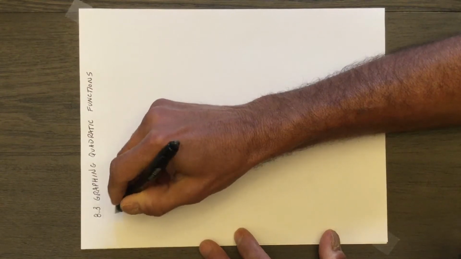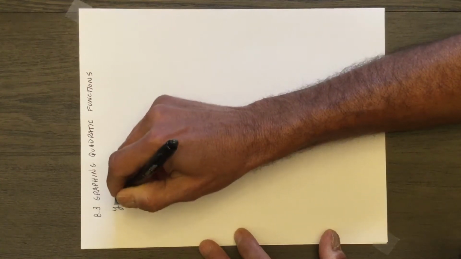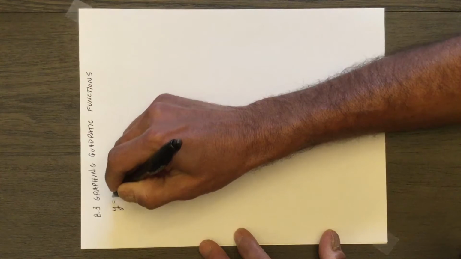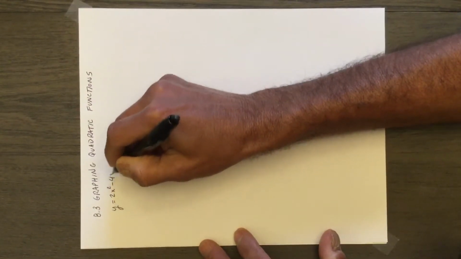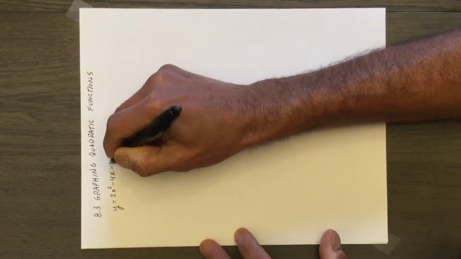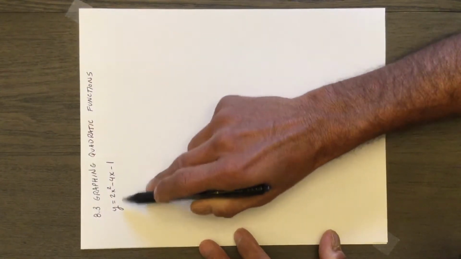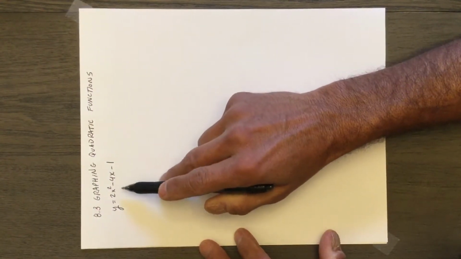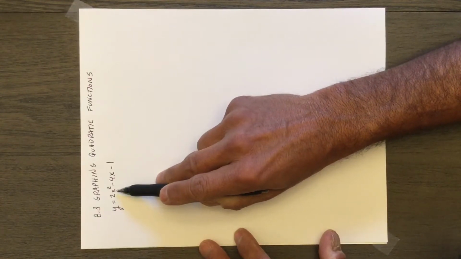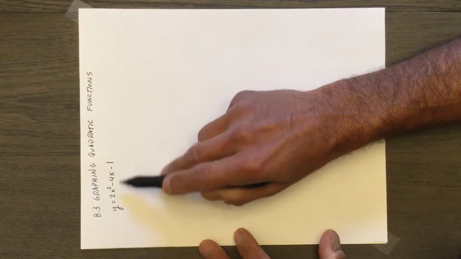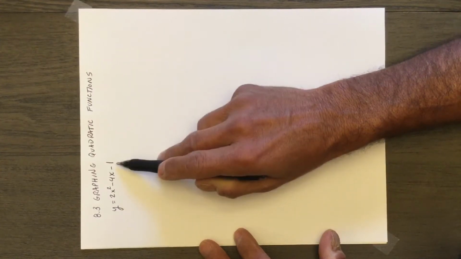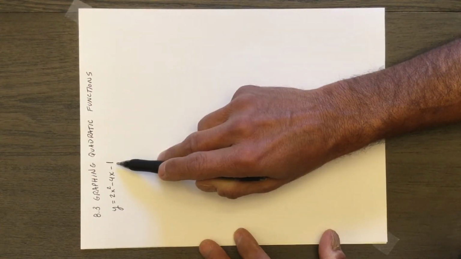It has to be in standard form. So we're going to start out y equals 2x squared minus 4x minus 1, okay? Now this is in standard form because it's got the x squared, then the x, and then the constant, okay? So first thing is make sure it's in standard form.